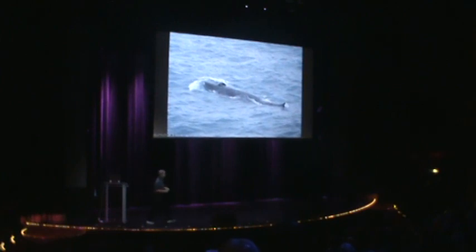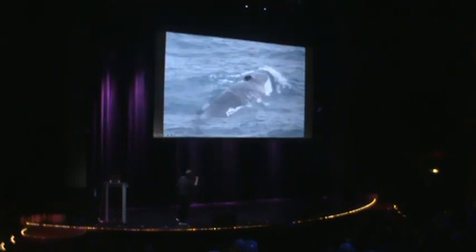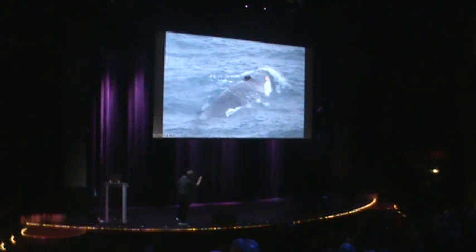And the fin whale is interesting because on the left-hand side of the jaw, and I'm nearly finished, that is grey. On the right-hand side of the jaw, it's white. And that's a really distinctive, defining characteristic of fin whales.